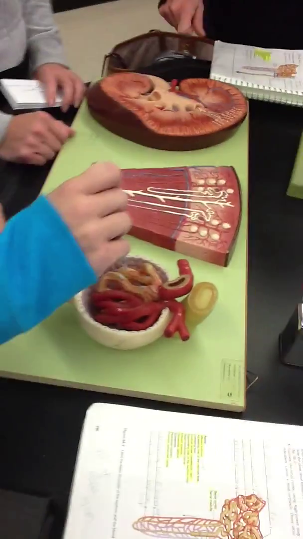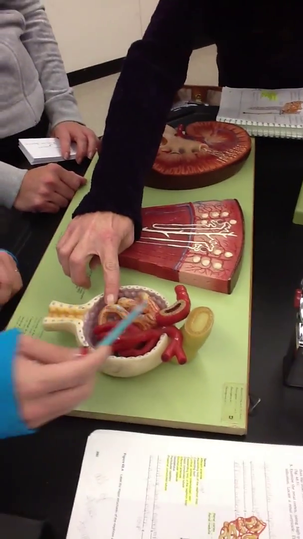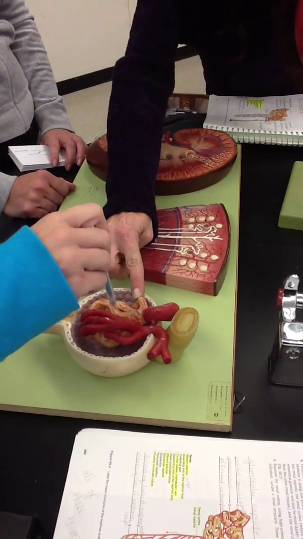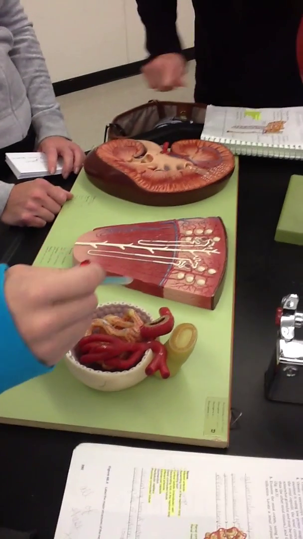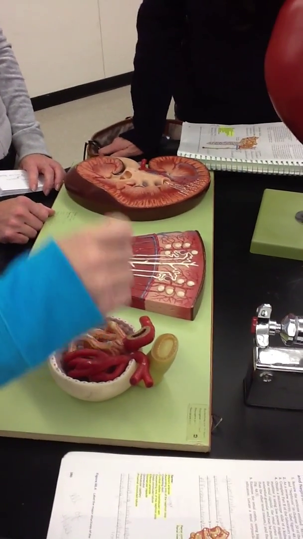What is the blue in here? That's the nucleus of the podocytes. And the podocytes are this part, the white part? And then the red is the slit.